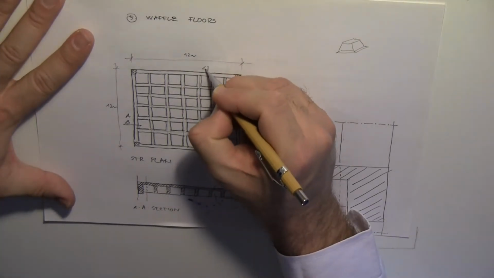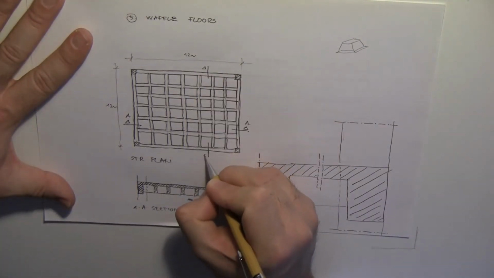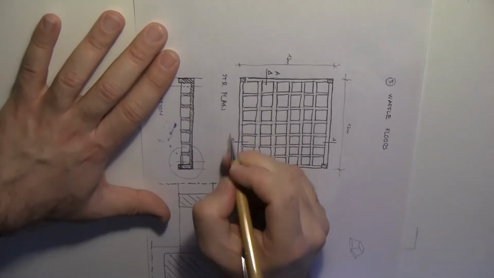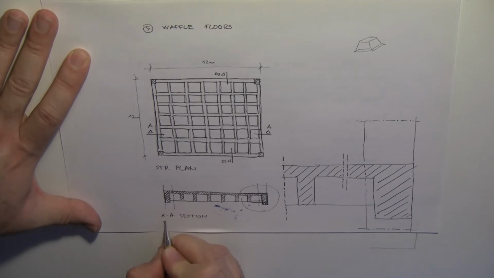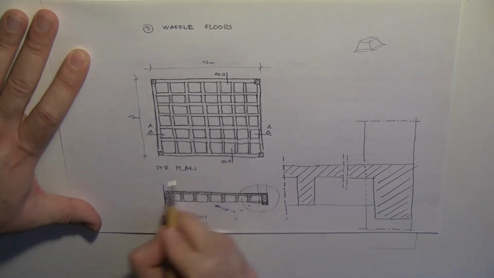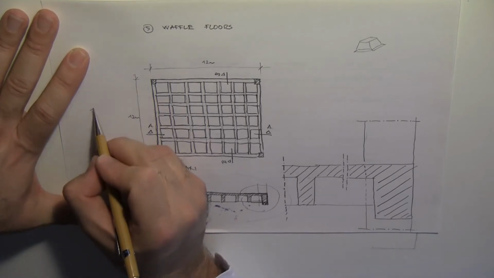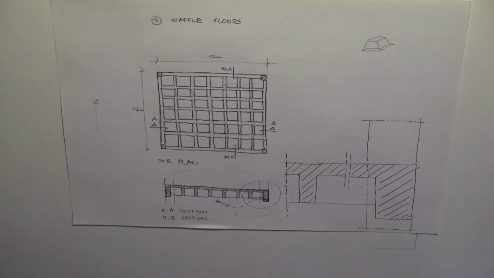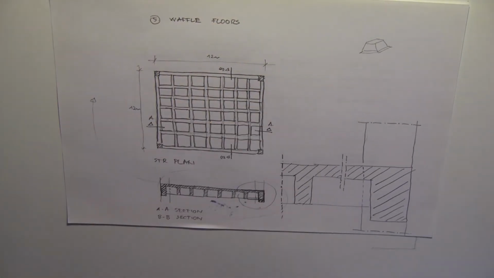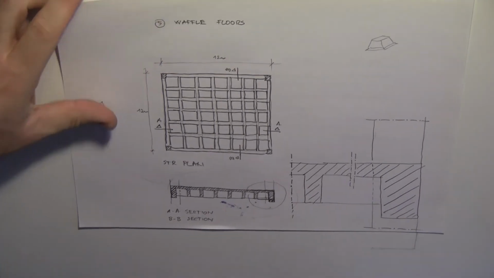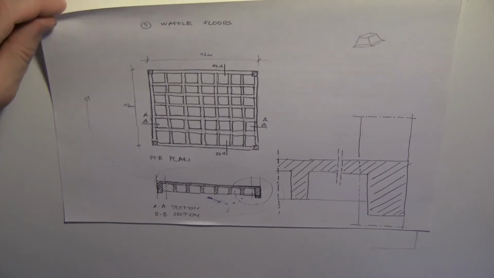I will draw another section from here, but now I'm going to turn it like this. It's BB section now, and I'm going to write BB section here as well. You do not do that, just copy this and draw it here as well. Which means that no matter from which direction you cut this floor, you are going to get the same section. That is the 5th drawing you have to draw before next week.